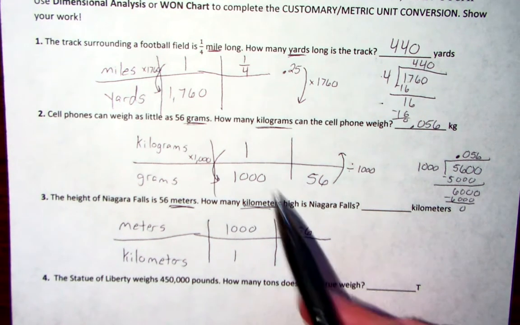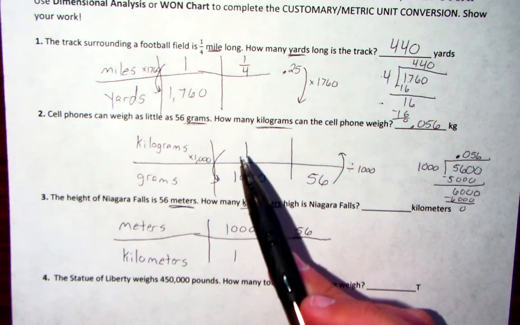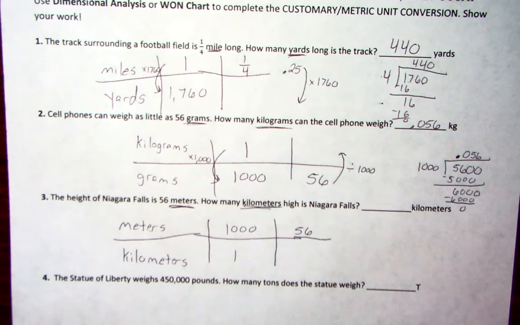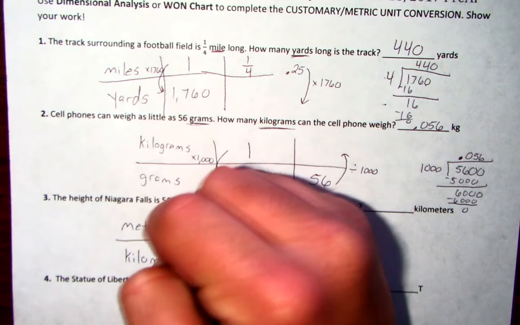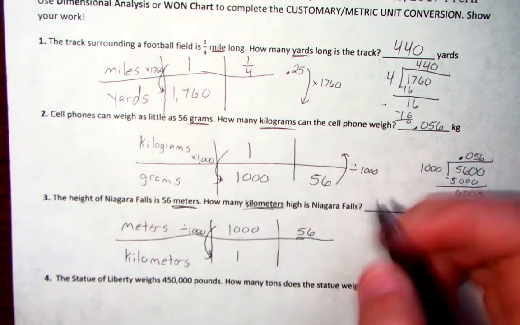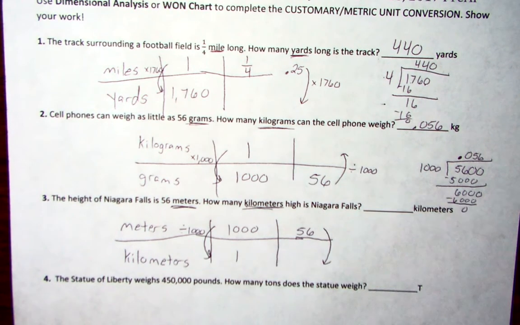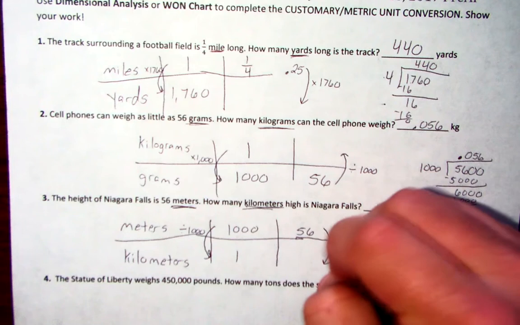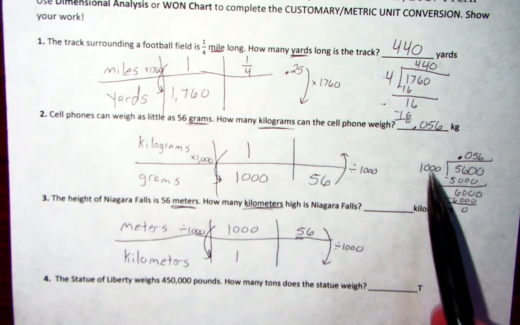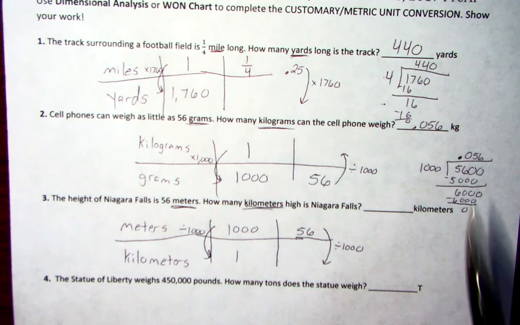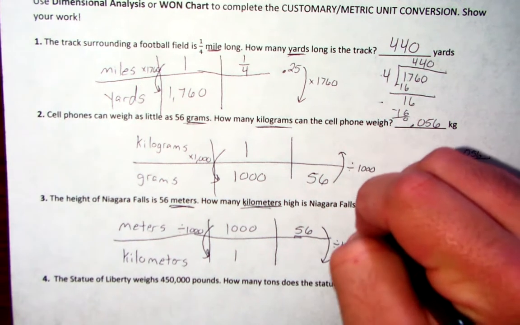Alright, well this setup is actually the same as number 2. I just switched the order a little bit. So to go from 1,000 to 1, you have to divide by 1,000. Well, I'm going the same direction here, so divide by 1,000. And we got lucky because it's the same work as up here. So you're still going to get 0.056.